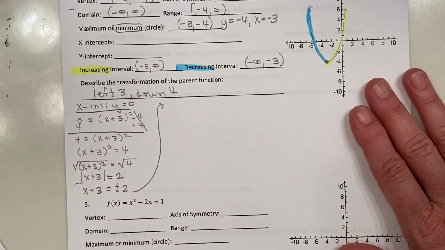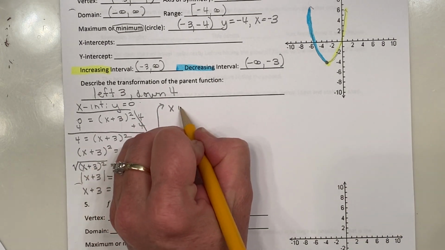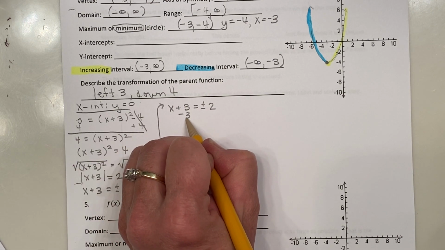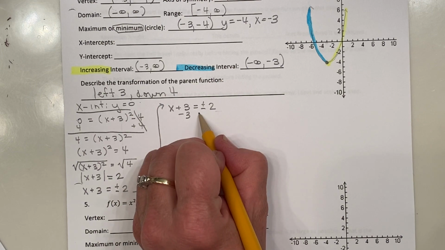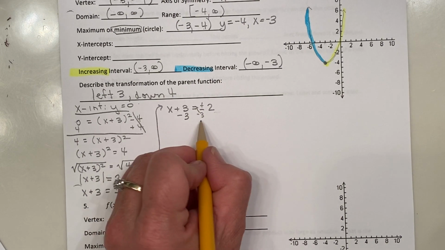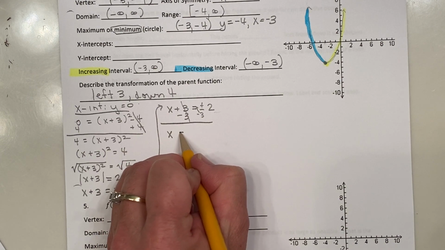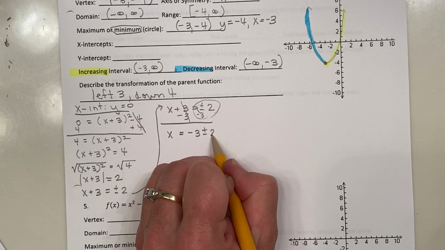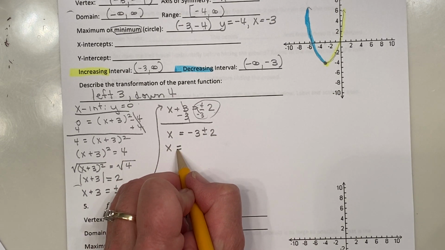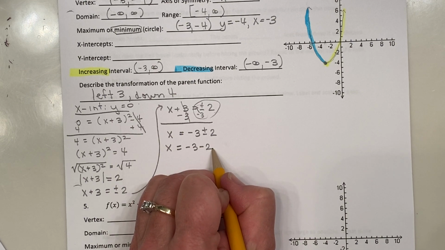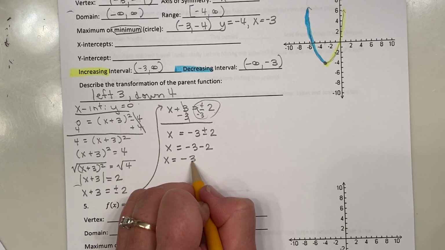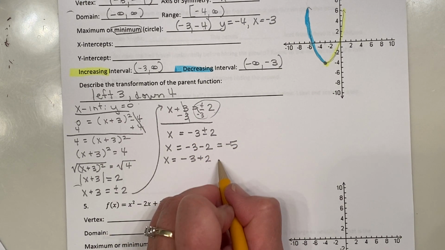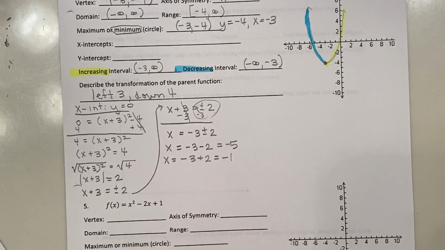Let's come up here. I'm going to rewrite the problem. I'm going to subtract a 3. Should I put it behind the plus or minus? No, common practice is usually right up front here. So I have x equals negative 3, and I want to put this all in a row, plus or minus 2. So the smaller solution is negative 3 minus 2, and the larger solution is negative 3 plus 2. So come back up here, I can figure this out. It's negative 5. I can figure this out, it's negative 1.